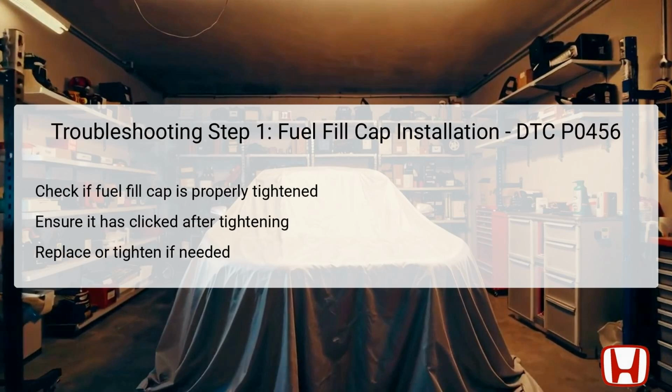The first step involves inspecting the fuel fill cap, which is crucial since a loose or improperly sealed cap can cause EVAP leaks. The cap must be properly installed with the correct tighten-to-click specification, meaning it should turn an additional quarter turn after it clicks. This ensures the seal maintains system integrity.